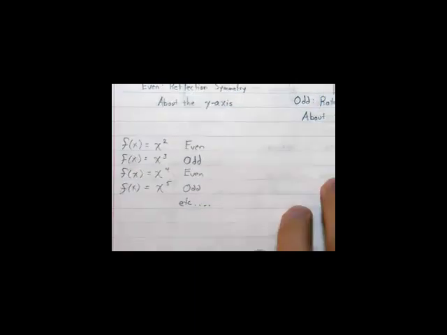Piecewise, I think that's where we'll finish up here today.